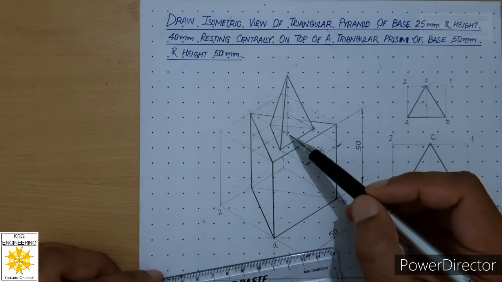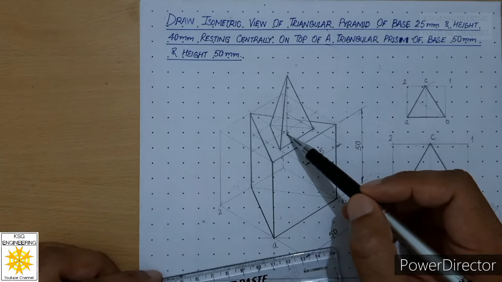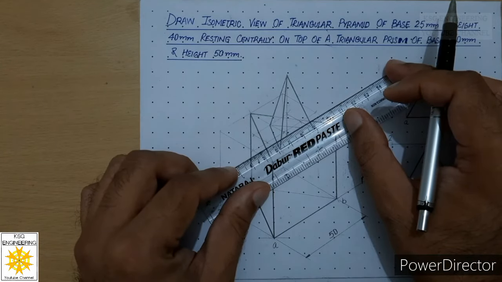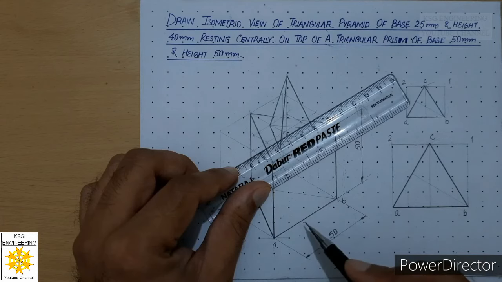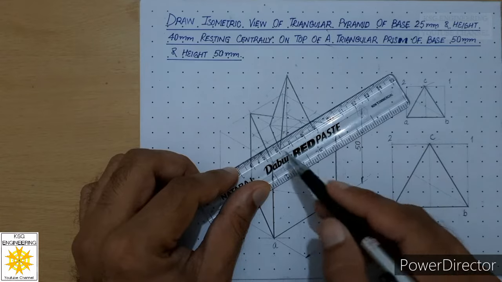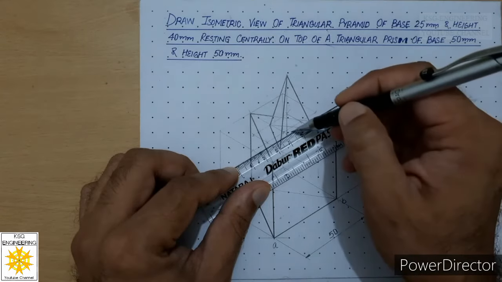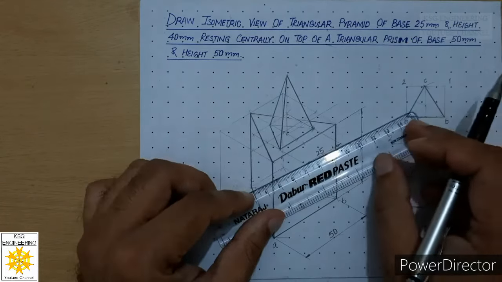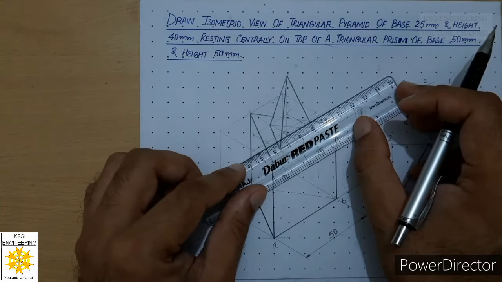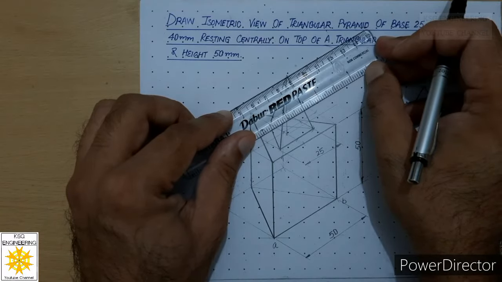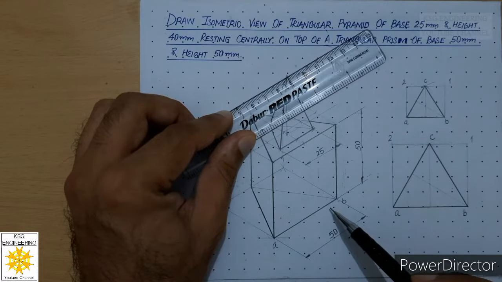So for that what we will do, we will place our scale in line with the center of the base of the pyramid, and the scale must be parallel to this isometric axis. So the scale is placed at the center of the base of the pyramid and the scale is parallel to this isometric axis. So from that center, leave a 1 millimeter gap, draw a continuous thin line. Then use your roller scale, roll to the apex of the pyramid so that the scale should remain parallel to the isometric axis.